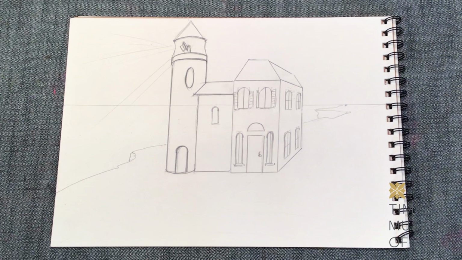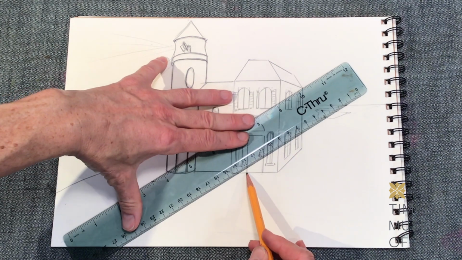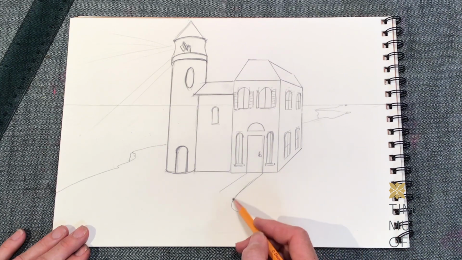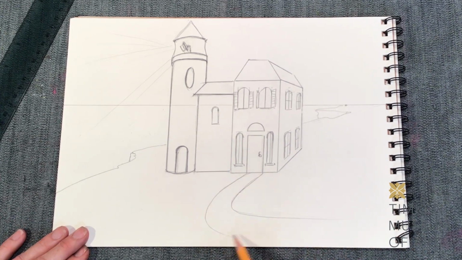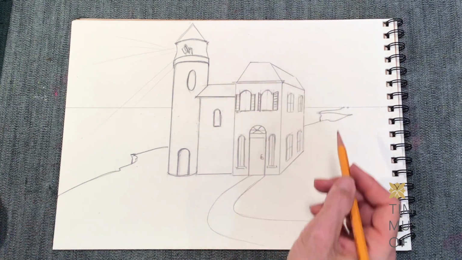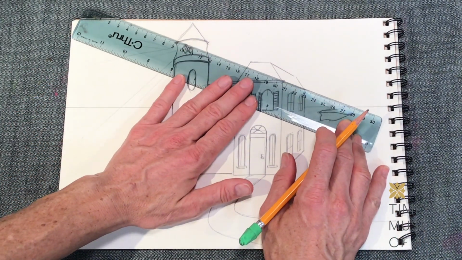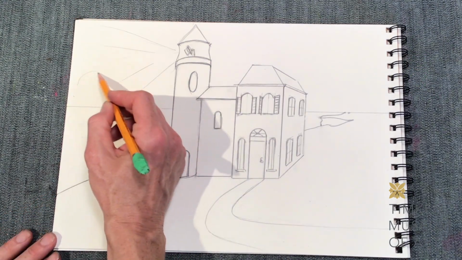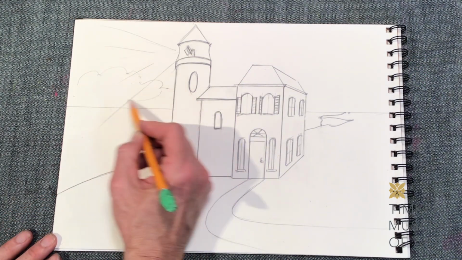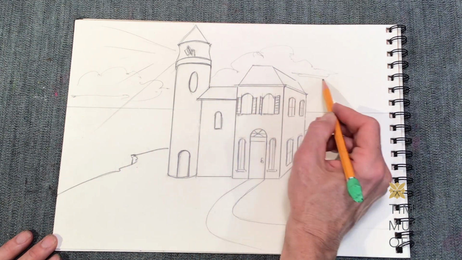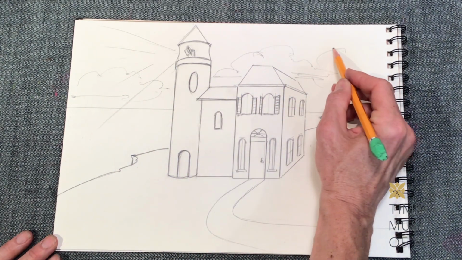And then in order for somebody to come visit me, I better draw a path leading up to the front door. So I line up the ruler with the bottom corners of the door and line it up with the vanishing point. And this time I created a curve. Now I'm adding all the final details and redrawing my lines with the ruler. The background sky is getting some big clouds. I'm feeling like it's a cloudy day, maybe a little stormy.